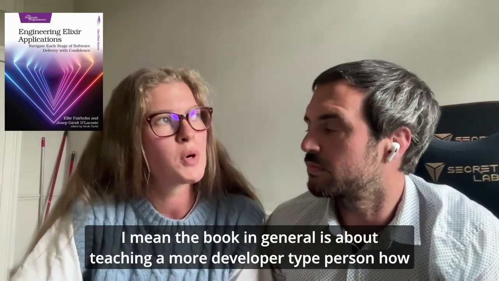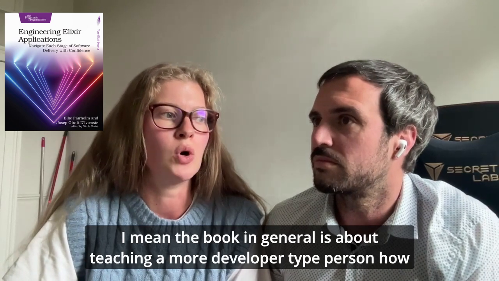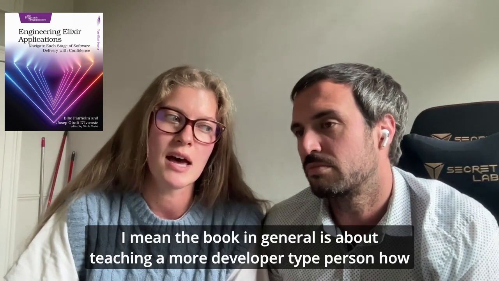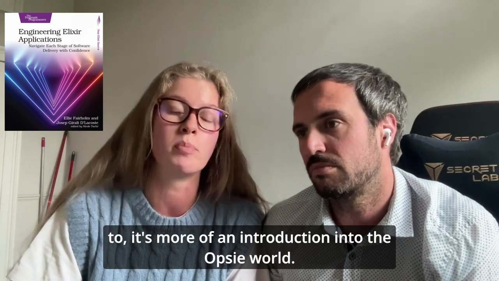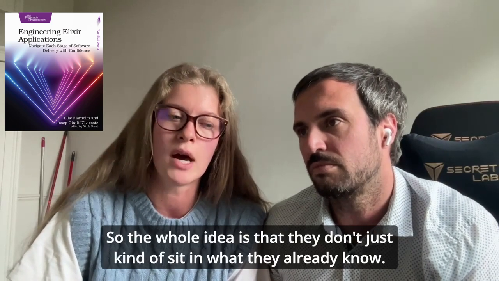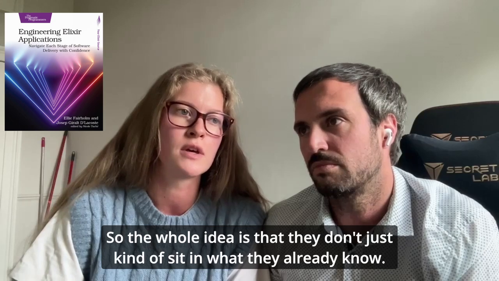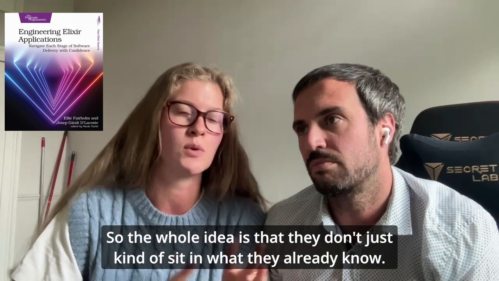I mean, the book in general is about teaching a more developer-type person, it's more of an introduction into the Opsy world. So the whole idea is that they don't just sit in what they already know.